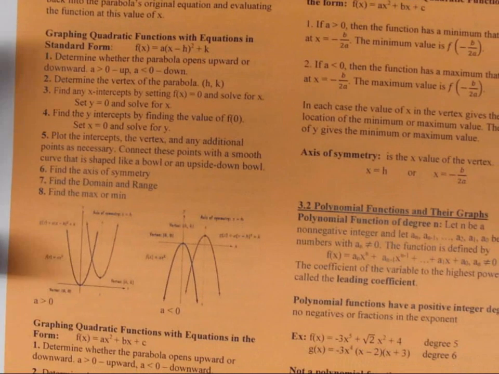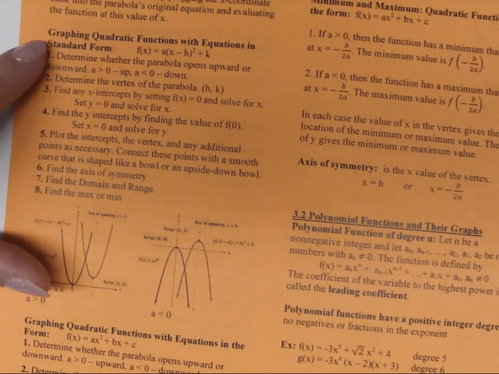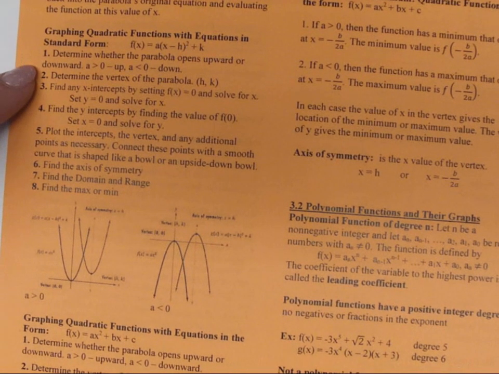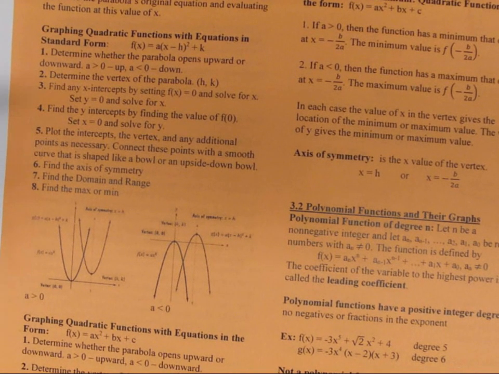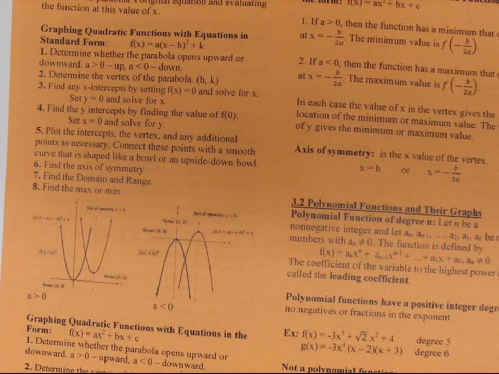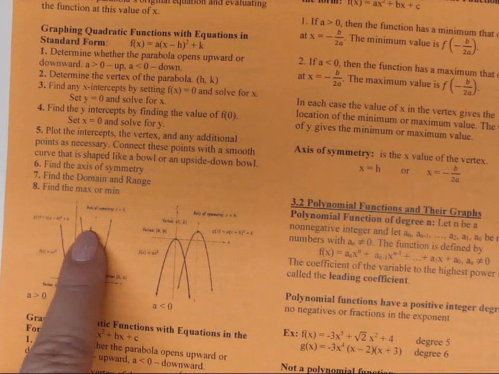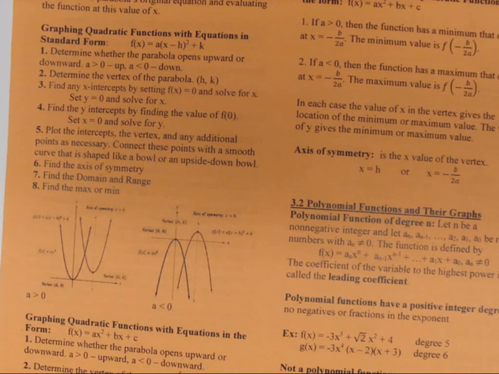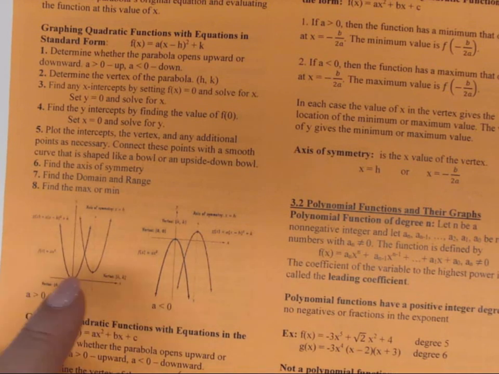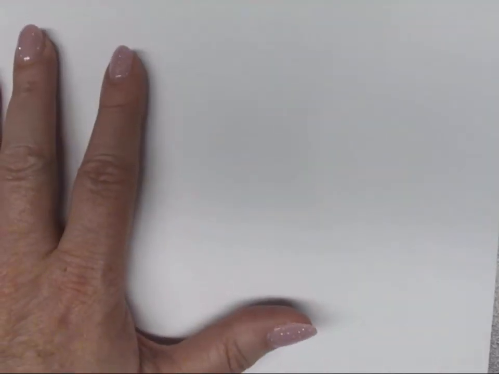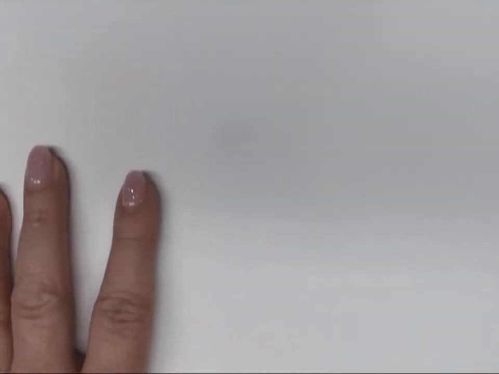And there are some basic steps that we need to do. We're going to first figure out what happens with it. Does it open up or down? We'll find the vertex. We'll find the x and y-intercepts. We'll plot any other additional points that we need. We're going to find the axis of symmetry, the domain and range, and the max or min. And here's what it might look like with an opening up graph and one that opens down.